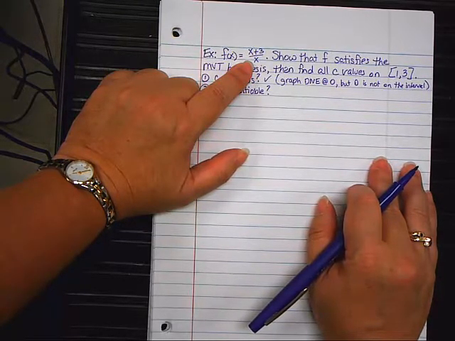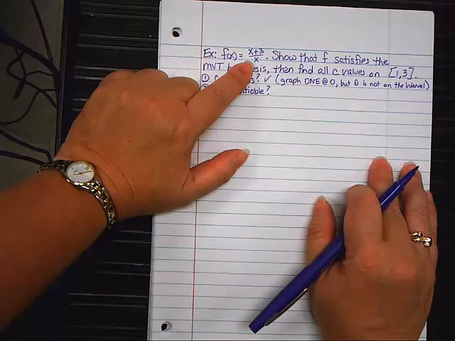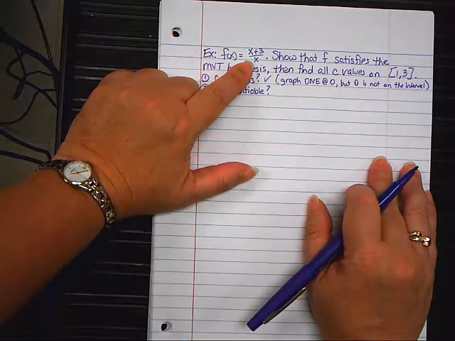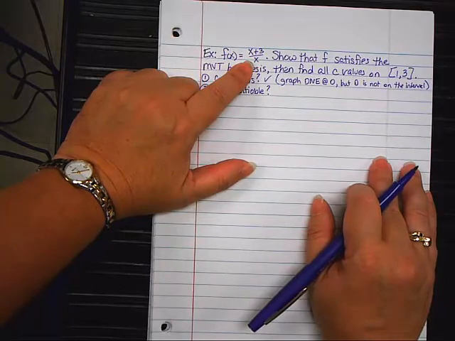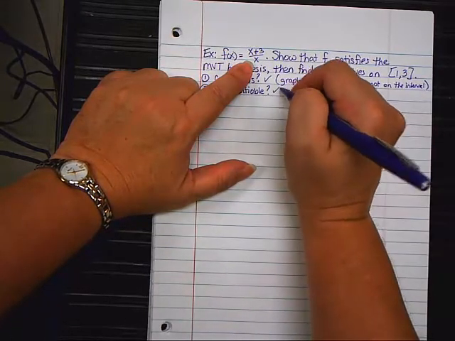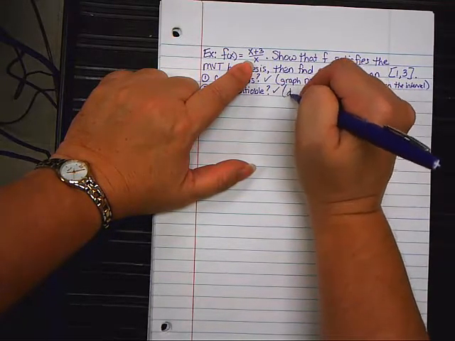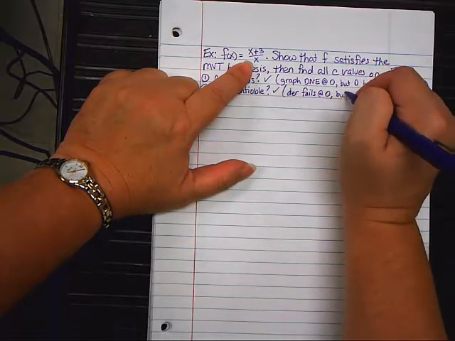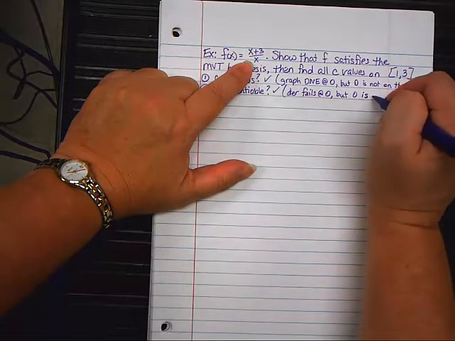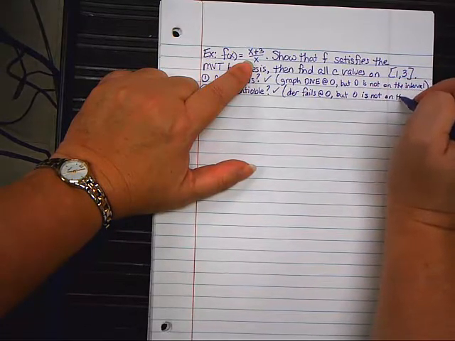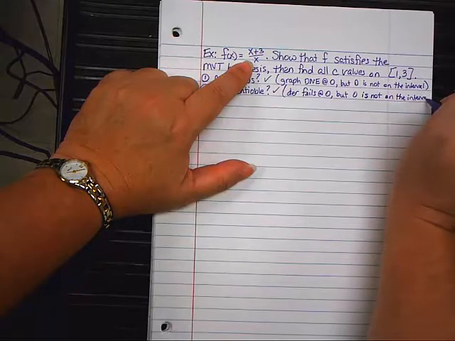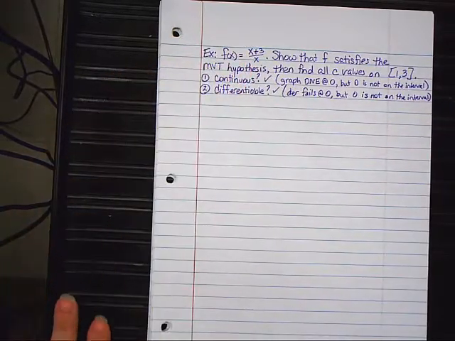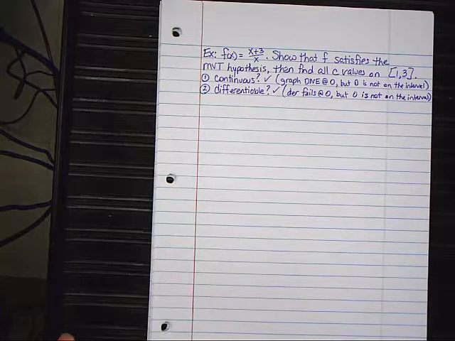What would the denominator be? Okay, what is the problem? The derivative fails at 0. But 0 is not on the interval. Therefore, is it differentiable? Yes. So check: the derivative fails at 0, but 0 is not on the interval. So, as far as mean value theorem is concerned, we are good to go.